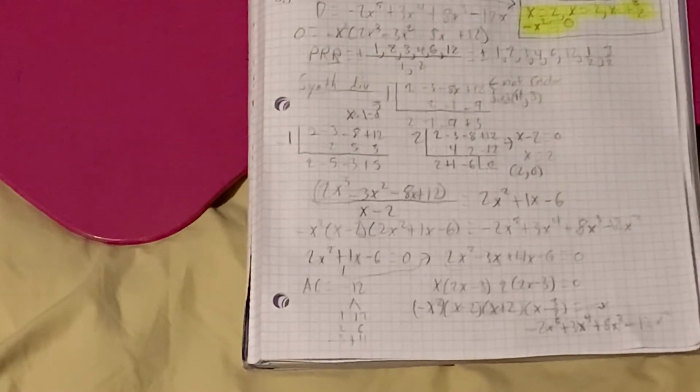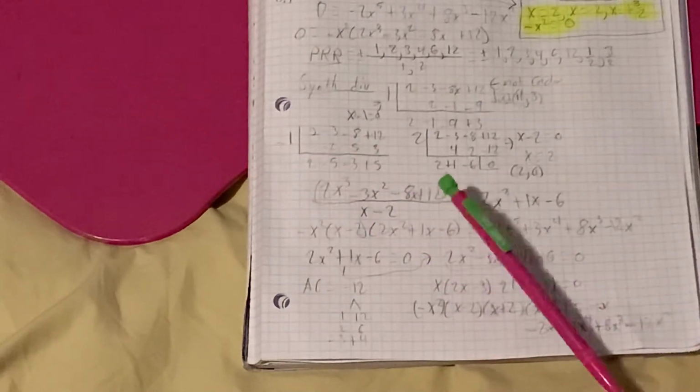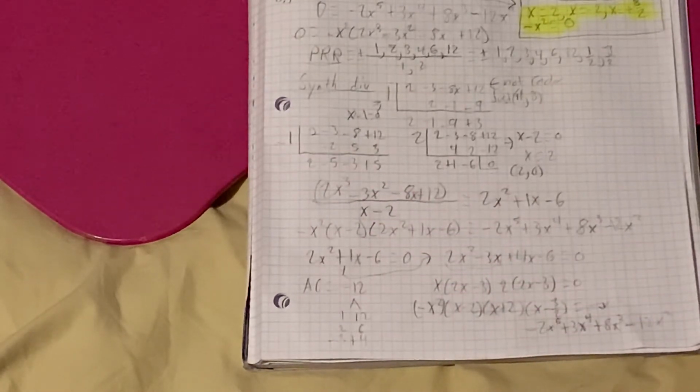From there, I just did the synthetic division, crossing off all of the possible rational roots as I went, starting from 1 to -1, all the way down to 2. And 2 is where I found my root, because I was left with no remainders. And yeah, x equals 2 is one of the roots.